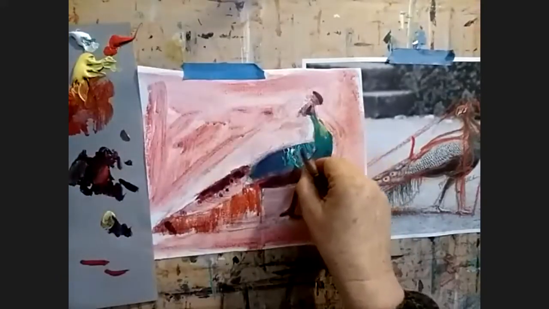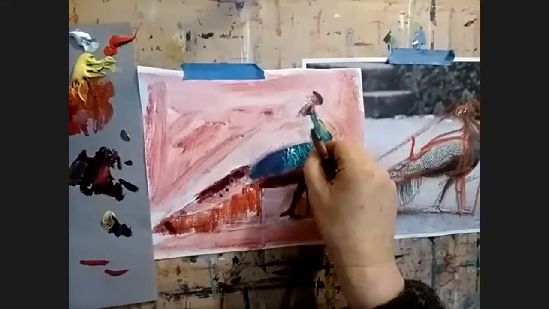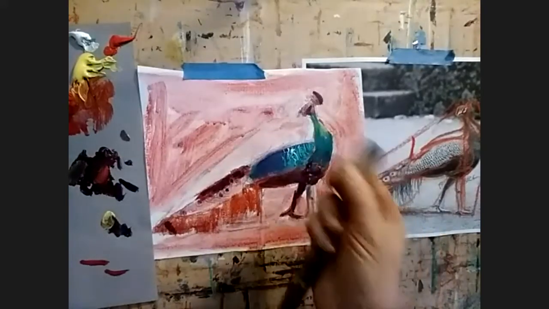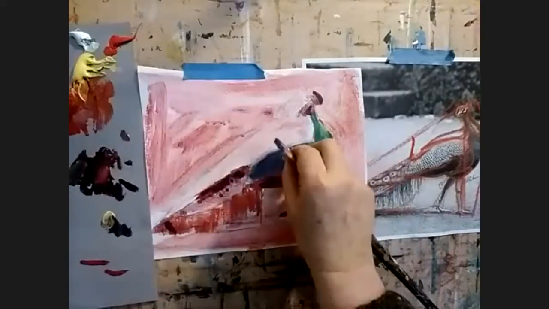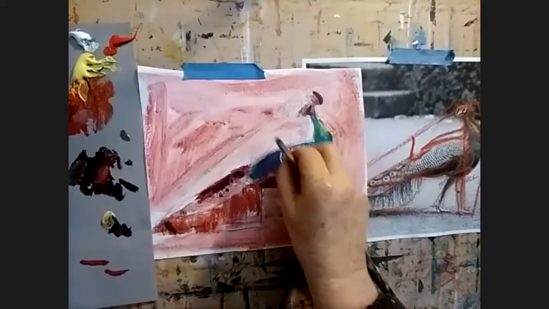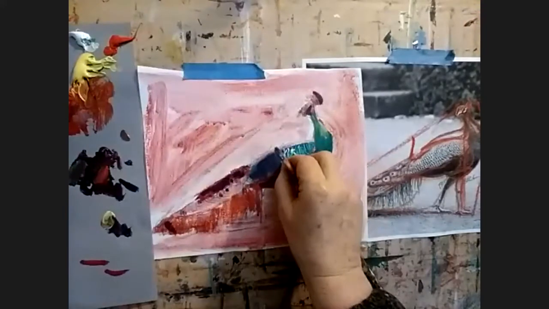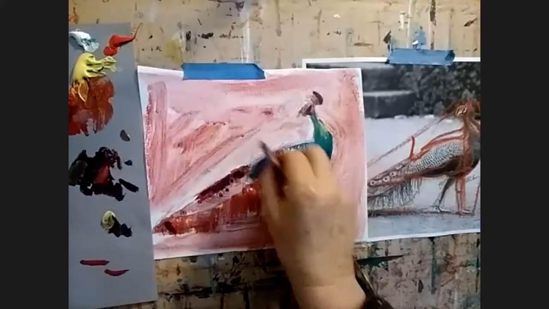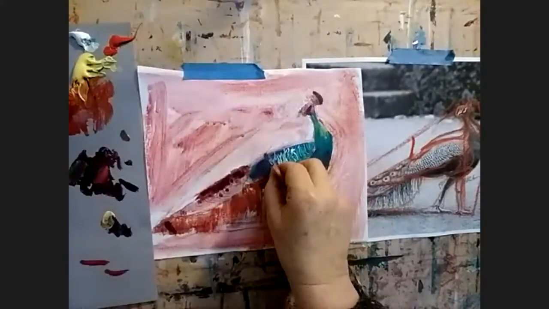I'm using white, and I'm grabbing these like 3 bristles. I'm using a combination of white and turquoise. I'm dipping my brush in the white and then into the turquoise, which is a medium color. I think it's more of a turquoise.